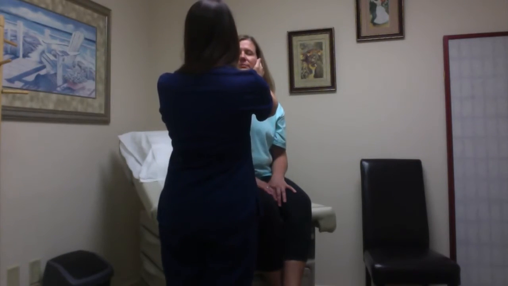So for the motor function, I'm going to palpate her temporal and masseter muscles, and I'm going to get her to clench her cheeks to do that. Okay, so that seems very strong.